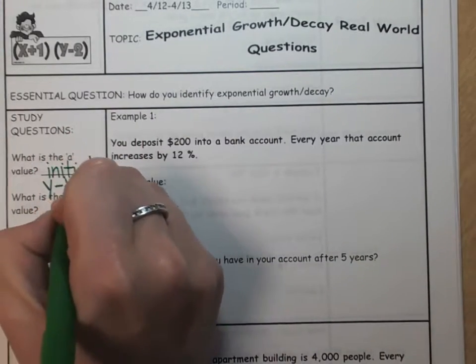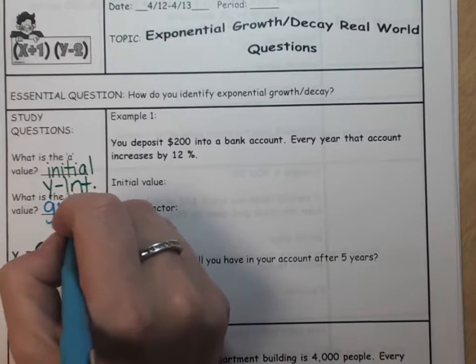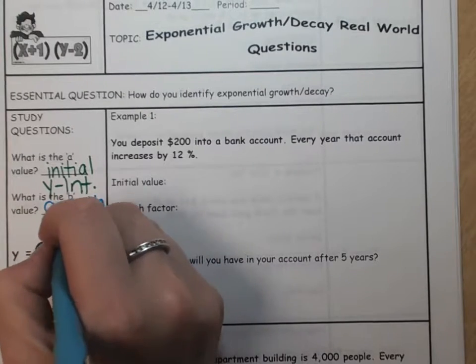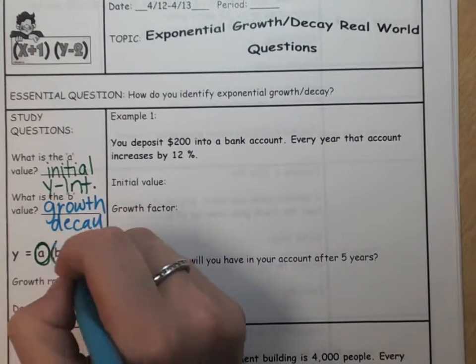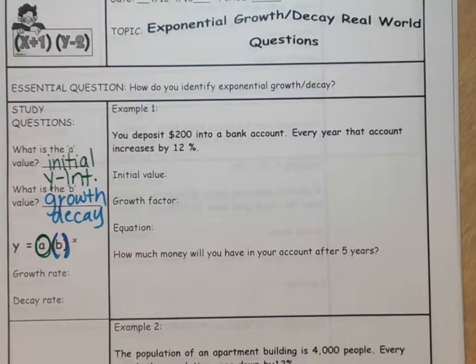It's also the y-intercept. That is that number outside the parentheses. Okay, what is the B value? Growth or decay. And where is that located? That is inside the parentheses. Okay, so we're going to do real life things.